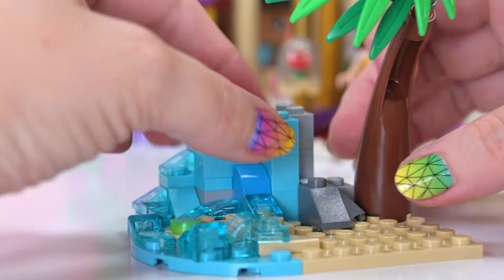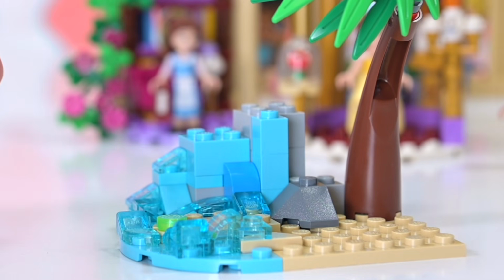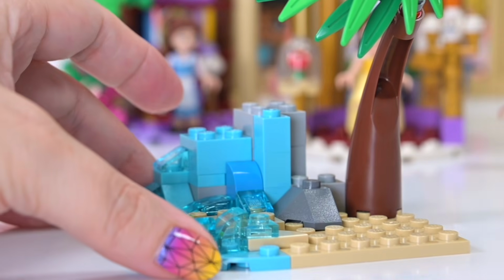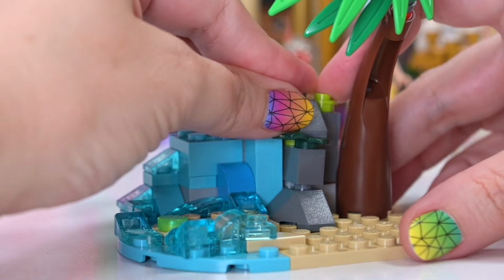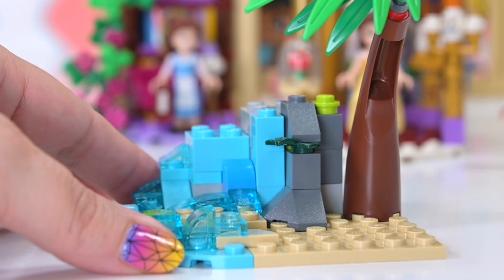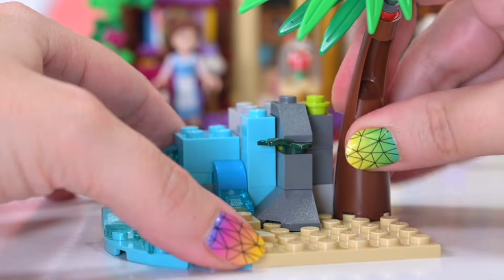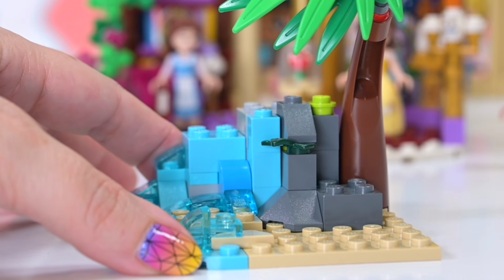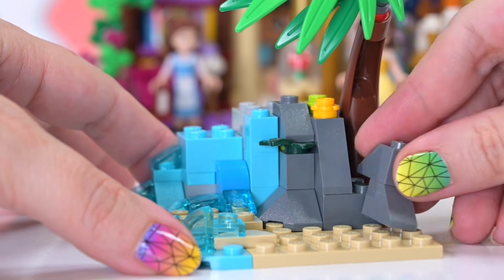So we are going to build our waterfall up, down, off this volcanic-y rock thing. Going to try and do as many angles and make the water look as flowy as possible with the parts that I have. So we've got this little angled rock, and then because this is kind of back in the island a bit, we've got some nice greenery growing out of the rocks, heading down to the water. This is going to be very filled up in the back of our display, but that's okay because we're going to put the mini doll out the front, right?